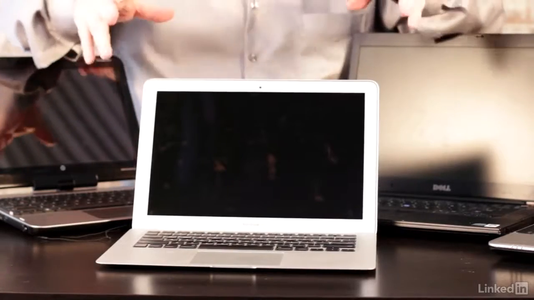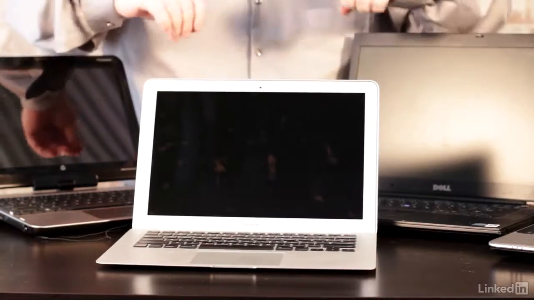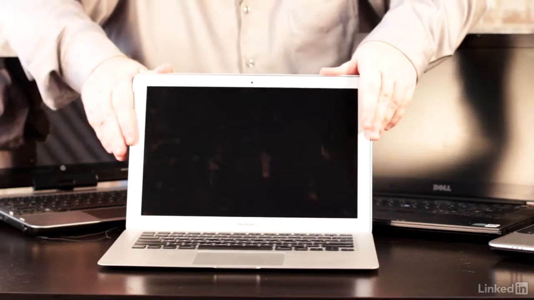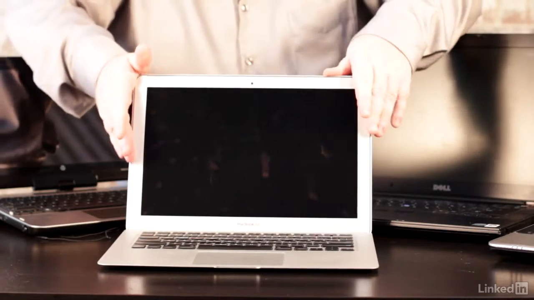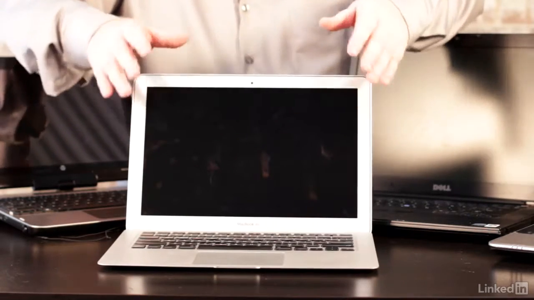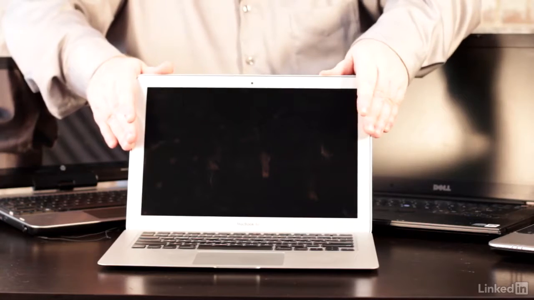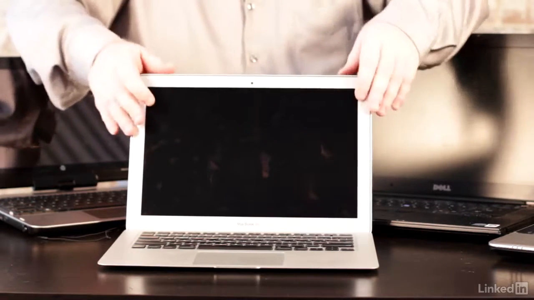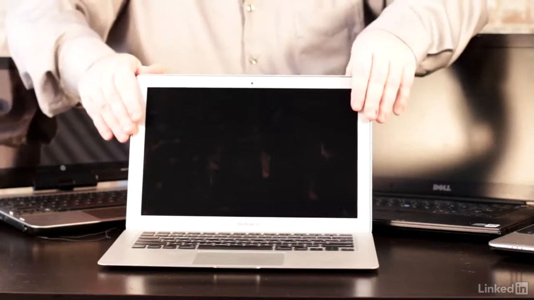First of all, they're extremely thin and extremely light. By definition, all of their storage is going to be solid state. They lack optical media, but they're going to have plenty of RAM, a big screen, and a nice CPU to back it all up. So what it sacrifices in storage, it makes up for in big screens, nice firepower, and lots of RAM.